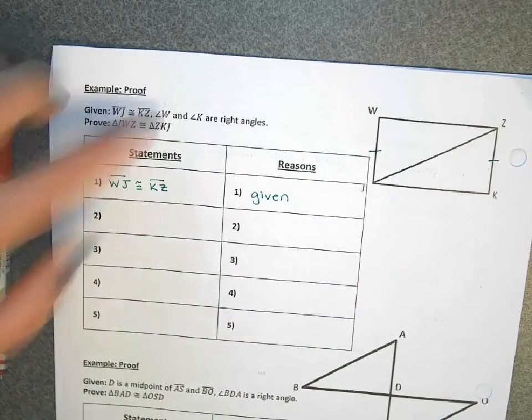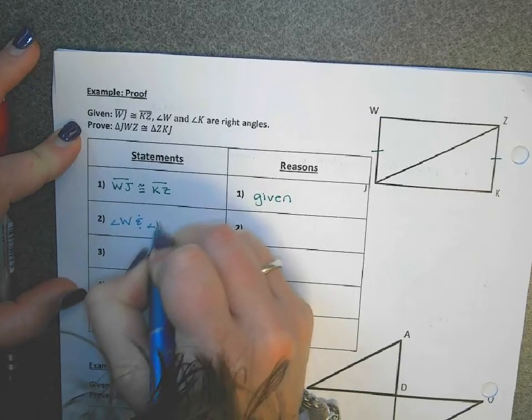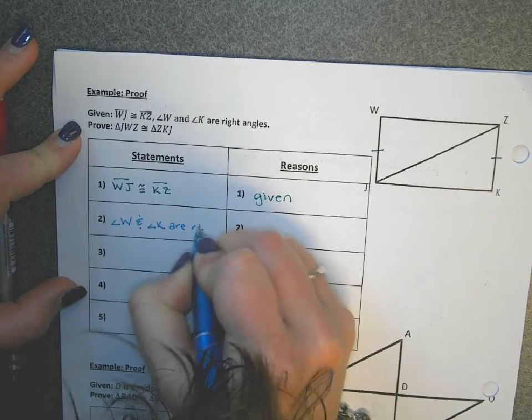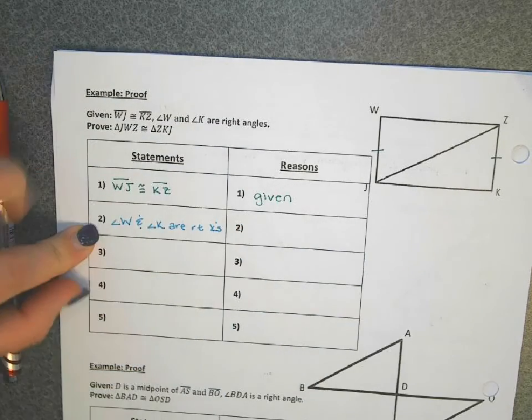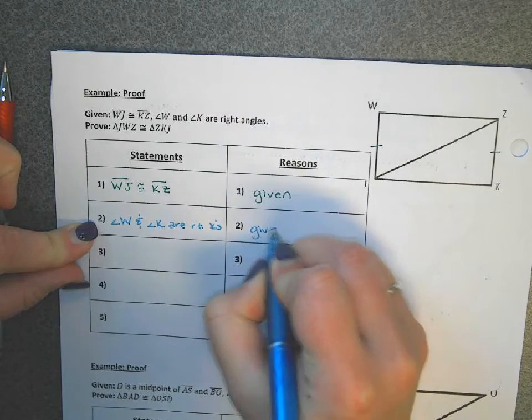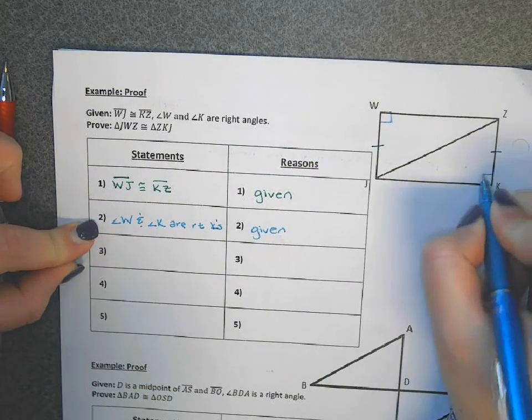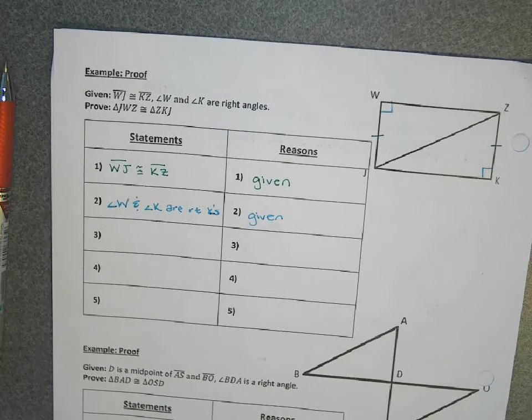All right, I also have that angle W and angle K are right angles. What was my reason? Given. Let's also label that in our diagram. Angle W is a right angle and angle K is a right angle. Okay. You guys should see this other thing that I can mark in my diagram. It's that obvious one that sometimes we miss because it's so obvious. The shared side.